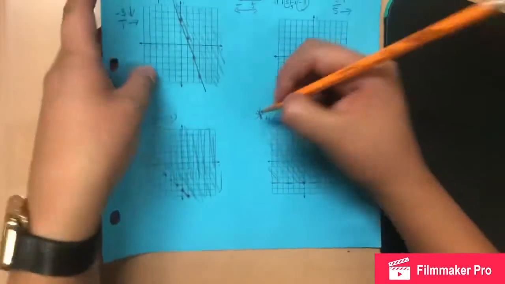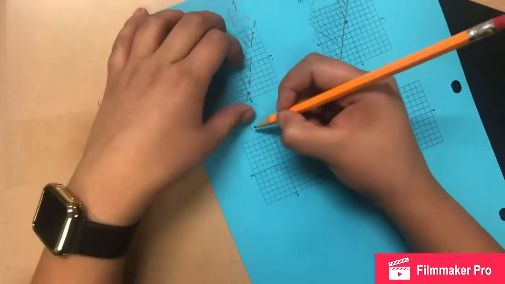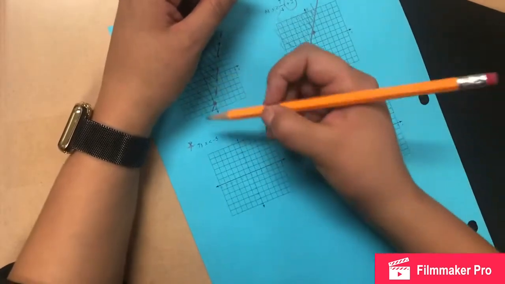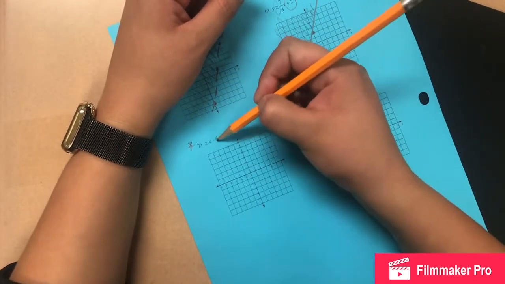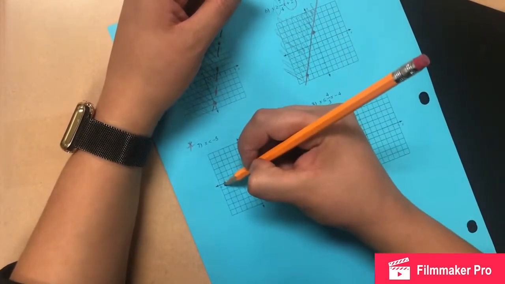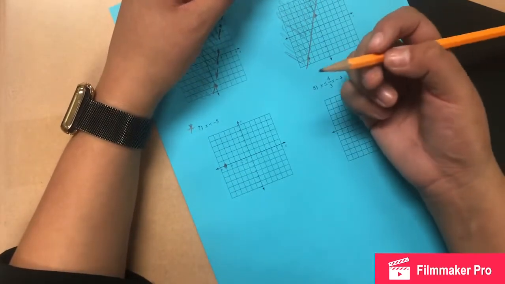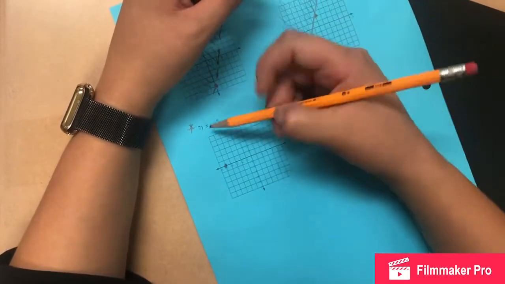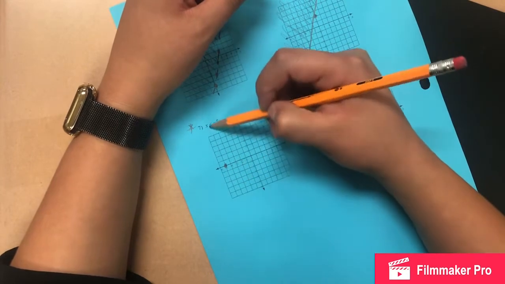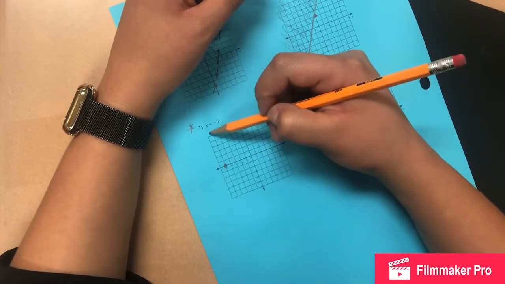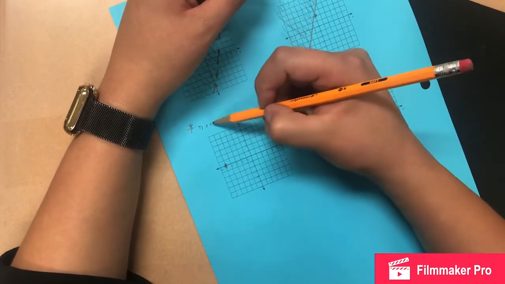Number 7, this is like number 4. It's a special case because all I see is x and a number. So this time it's going to cross the x-axis at -5. So -5 is right here on the x-axis. And since it's going to have to cross the x-axis, that means it has to be a vertical line this time, not horizontal. And we have to figure out what kind of line it's going to be.